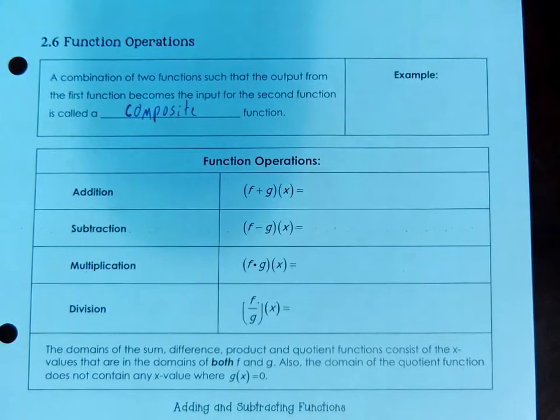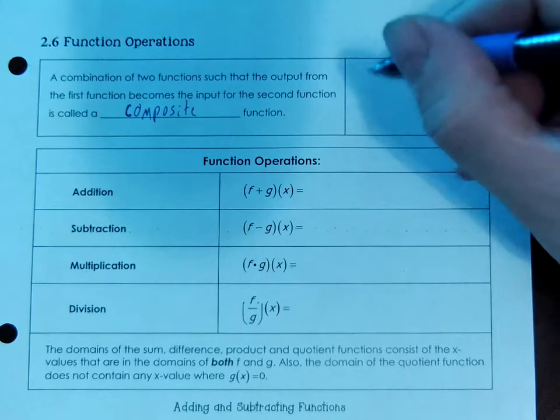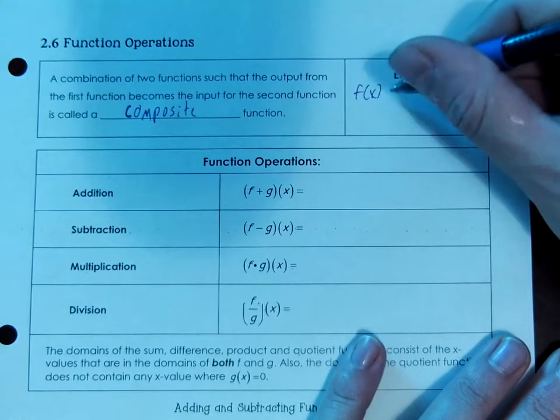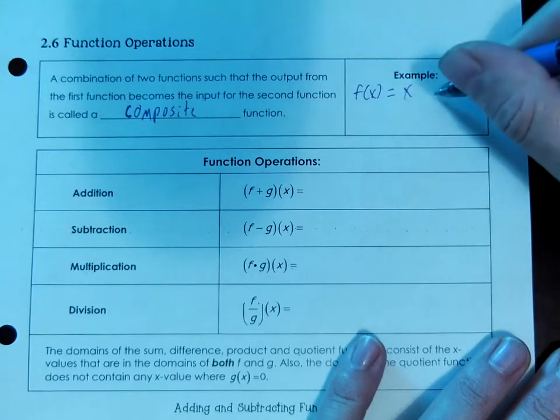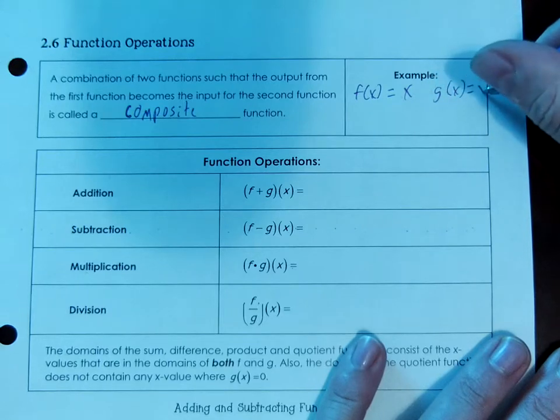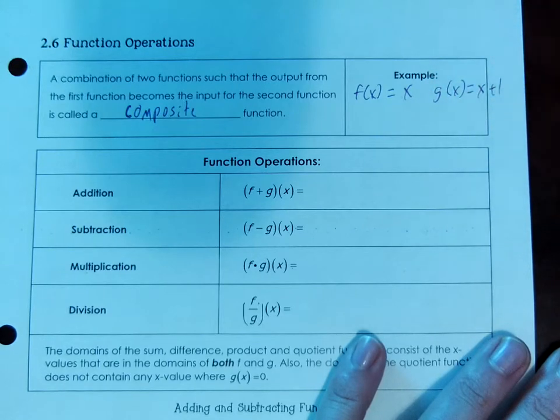An example. If you have f of x equal to x and g of x equal to x plus 1, you can put one function into the other one, or you could add them together, subtract them, multiply them, divide them.